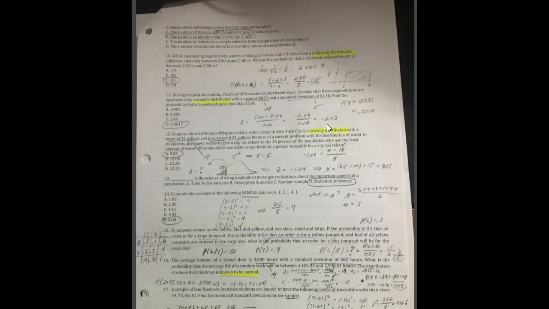Because this is a less than probability, and because our table is set up cumulatively, meaning it's always going to give us the less than probabilities, we just find z equal to negative 2.93. That's going to give us 0.0017, and that's that.